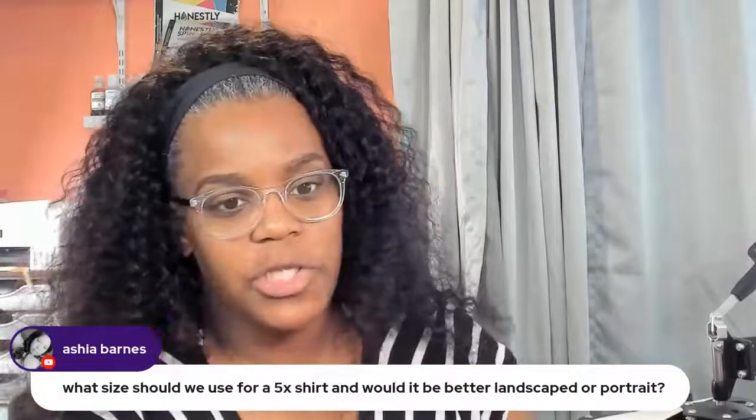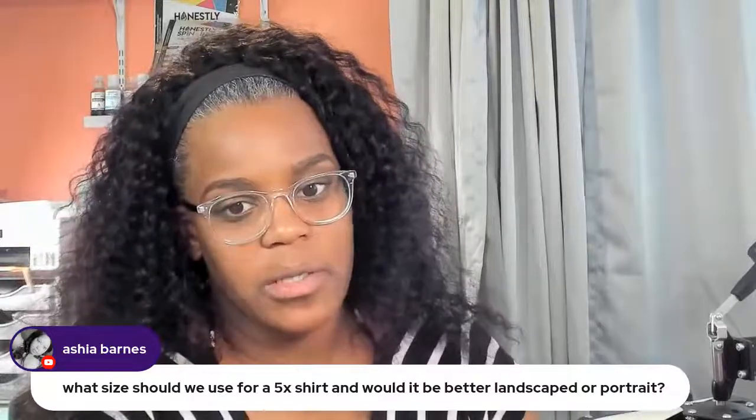What size should you use for a 5X shirt? Would it be better landscape or portrait? 5X is a really big size. You're going to have to decide if you want to make it really, really big and piece pieces together. If you have 13 by 19 paper and you want to do it 16 inches wide, as long as it's less than 16 by 13, you can use a 13-inch sheet of paper. If you have a small format printer, you're going to have to piece it together.